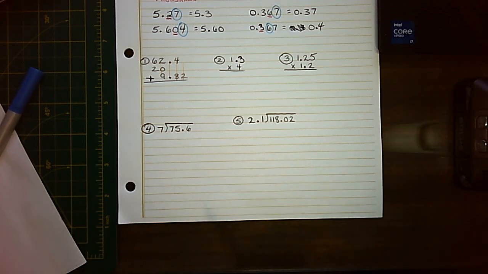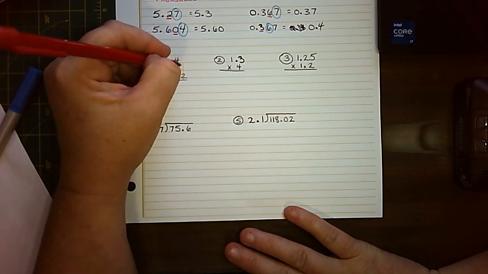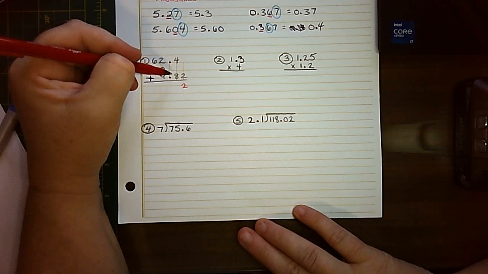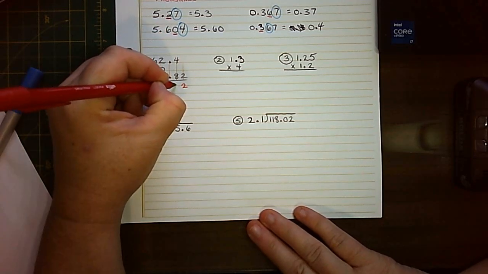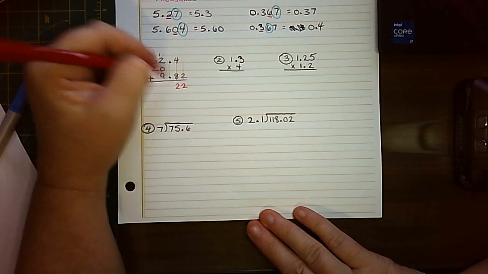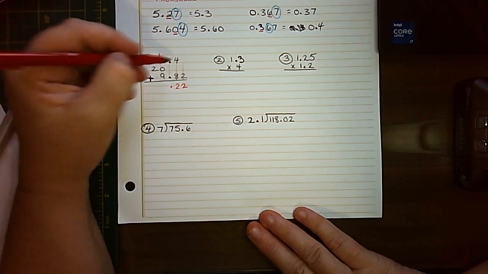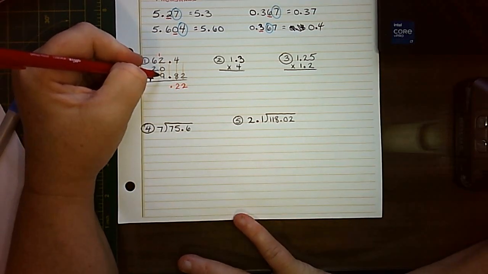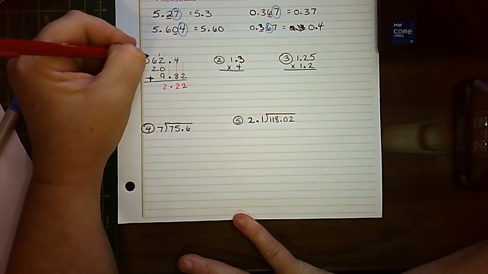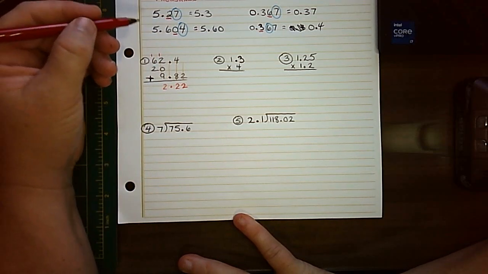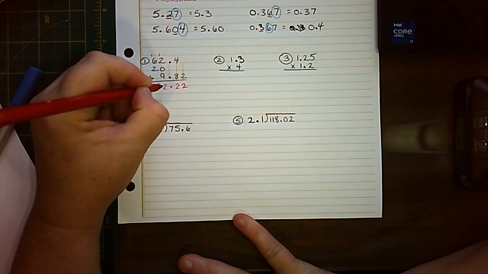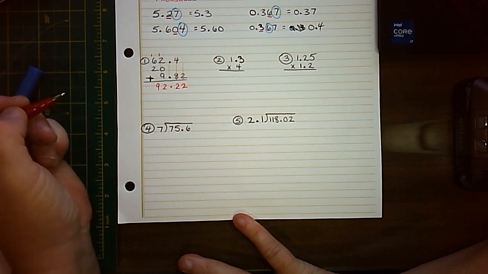All right, so adding this one up here. There's nothing to add to the 2, so I'm going to drop that down. 8 plus 4, right? 8, 9, 10, 11, 12. Drop the 2, and just like before, carry the 1. I'm going to ignore the decimal place, or I can even just drop it down right now. Everything stays in line. 9 plus 1 plus 2 is 12. Drop the 2, carry the 1 again. 6, 7, 8, and 9. Right? So there's our answer. That one's pretty easy, eh?